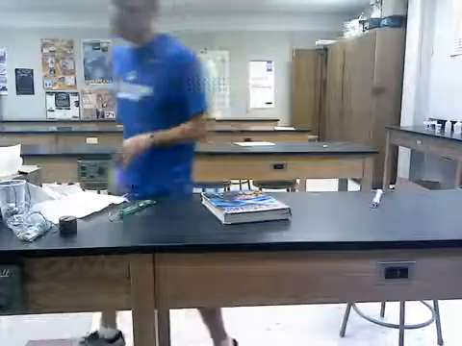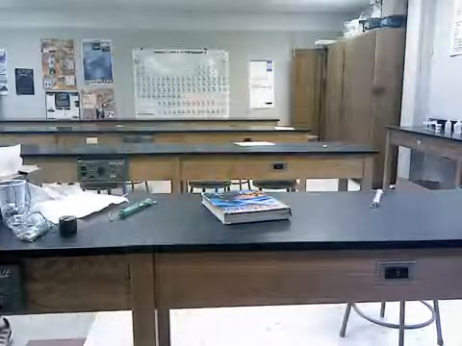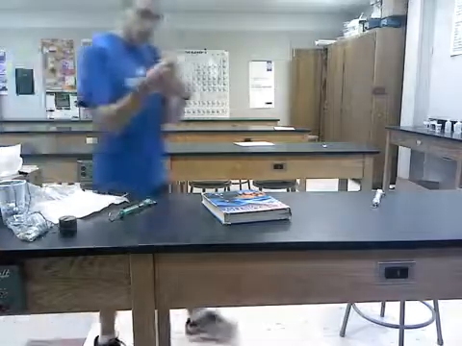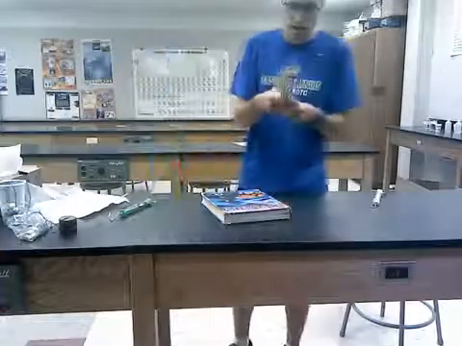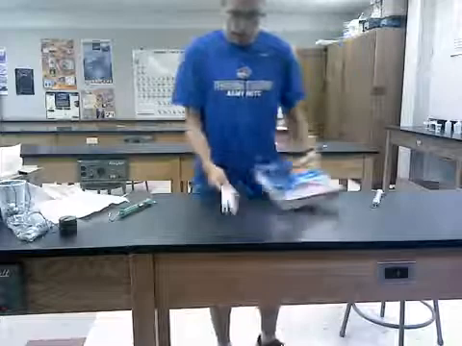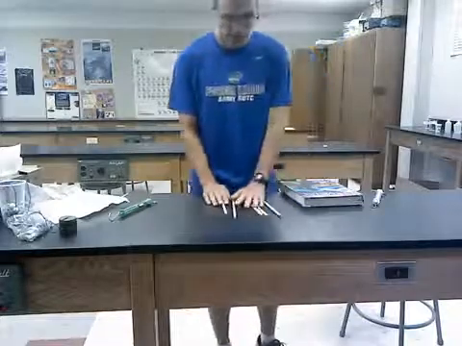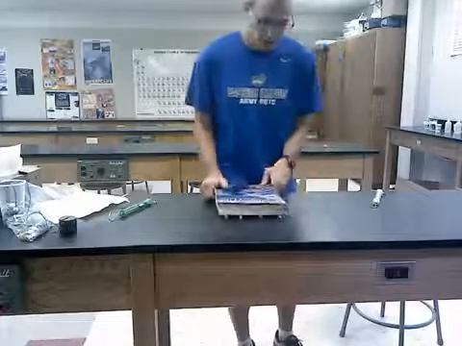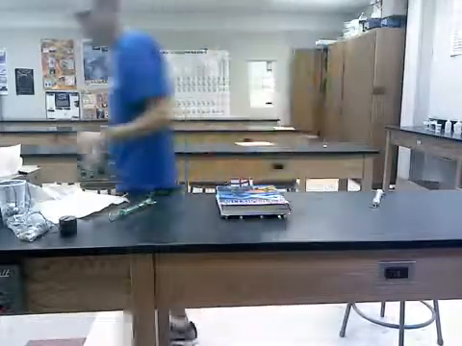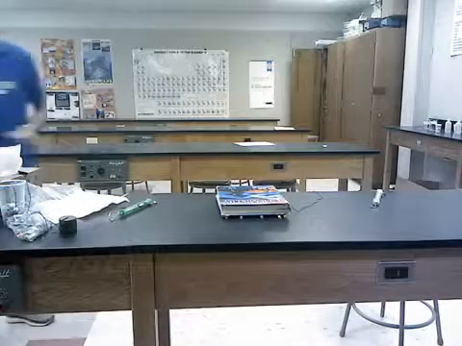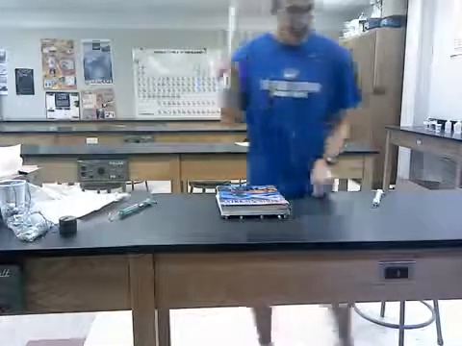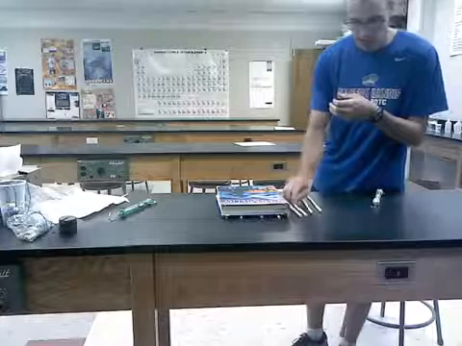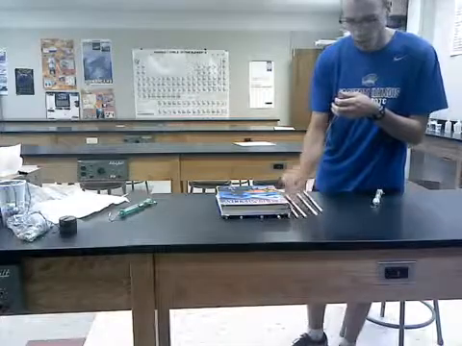Now we're going to get involved with rolling friction. To simulate rolling friction, I have these dowel rods that I've cut down, and I'm going to put these dowel rods underneath my book. I'm going to get a couple more so it can slide over our book, and this time I'm going to get this green spring scale and give it a whirl first.